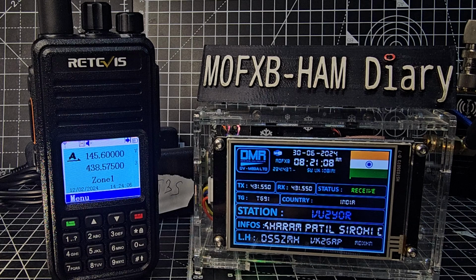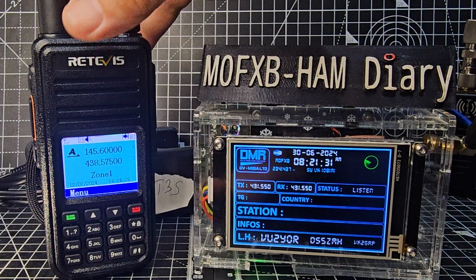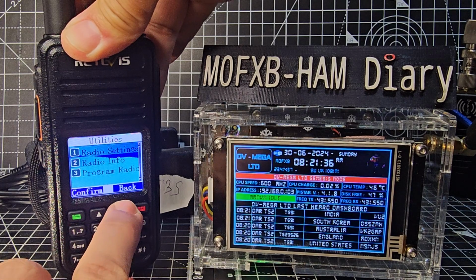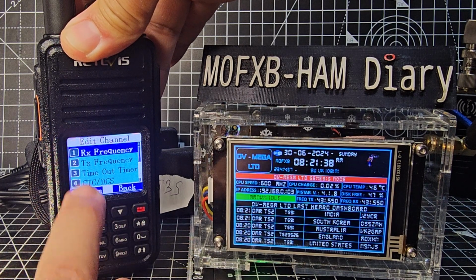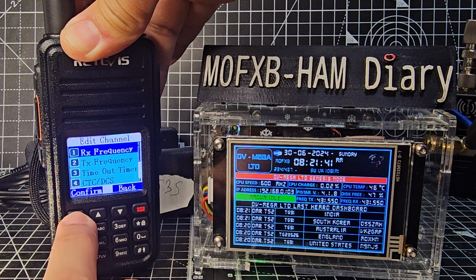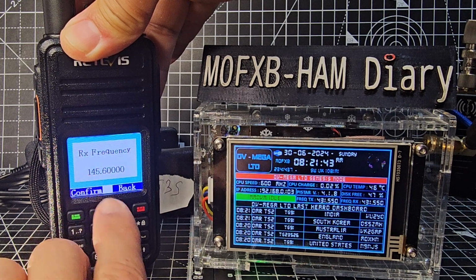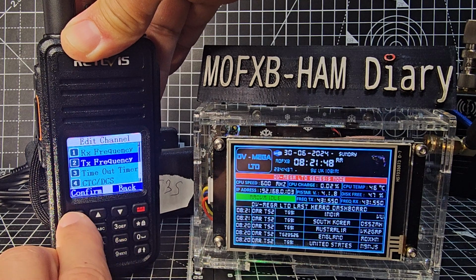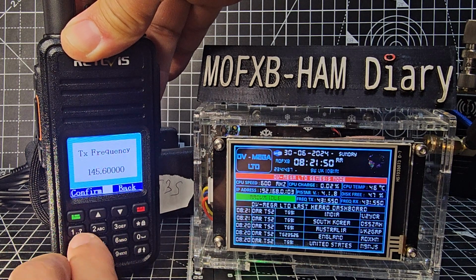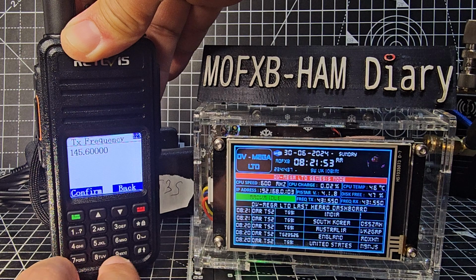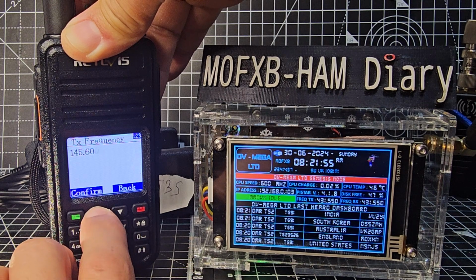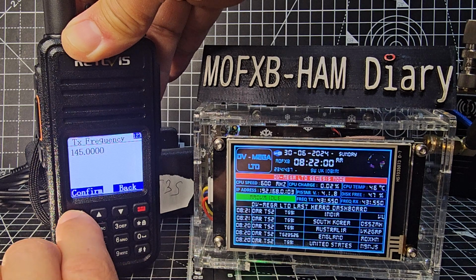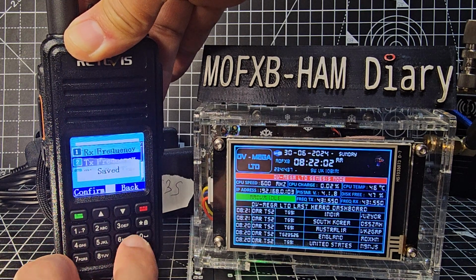If we want to set all the parameters, just go menu, down to utilities, down to program radio, and then go through this list. So the receive at the moment is, if we go confirm, 145.600. Go back with the red button, down one, transmit frequency. We need to go confirm, and then start to delete with the up arrow. And we need 145.000, confirm. That's our input frequency for our repeater.